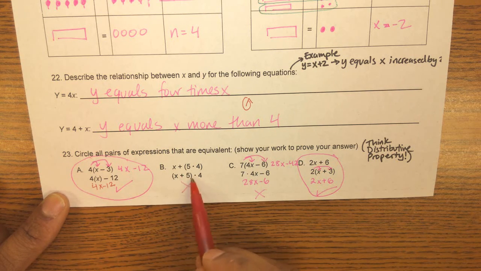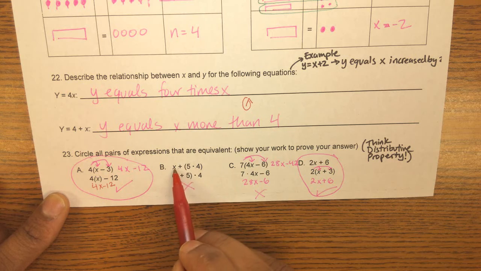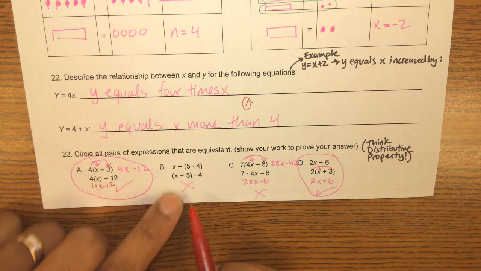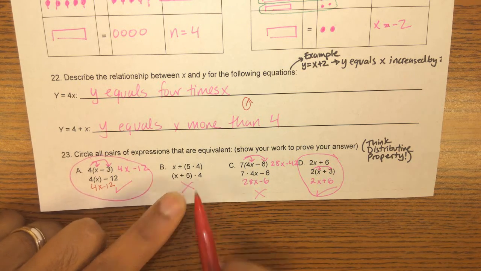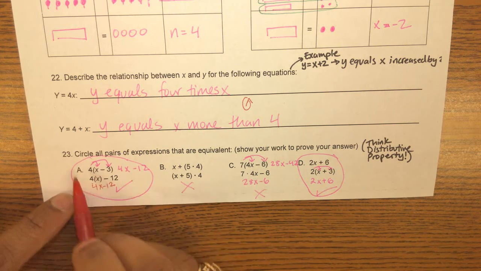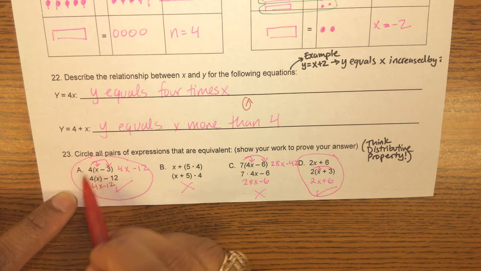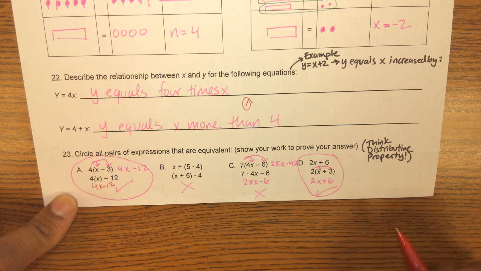Over here, you can't change the grouping if it's two different operations. Right? If you plug in x, a random number, like if I said that's 10, 10 plus 20 versus 15 times 4 is not going to be the same answer. If you plug in a number here, any random number, both of these will get you the same answer.